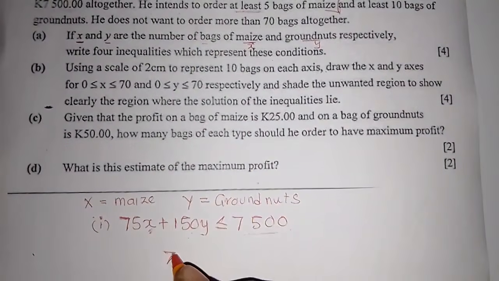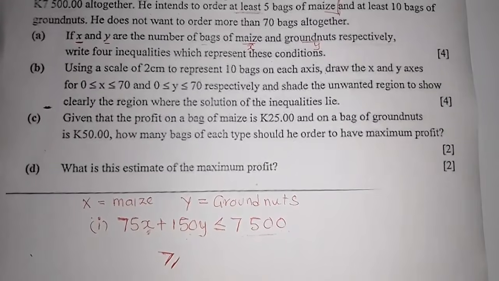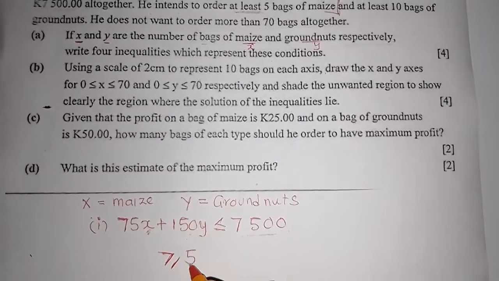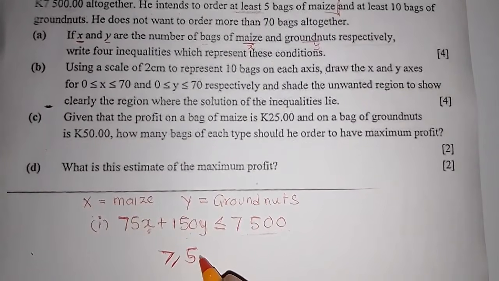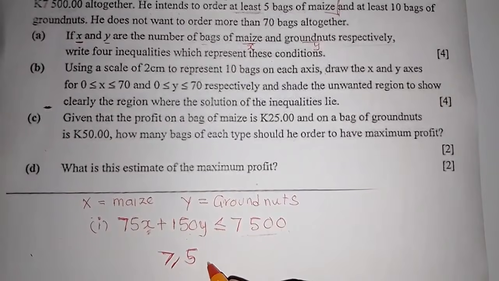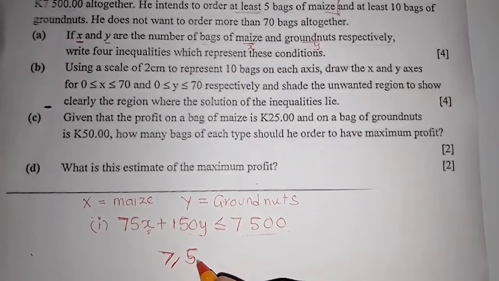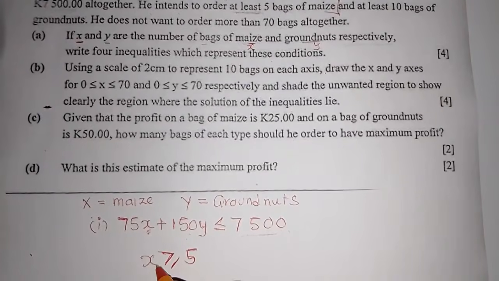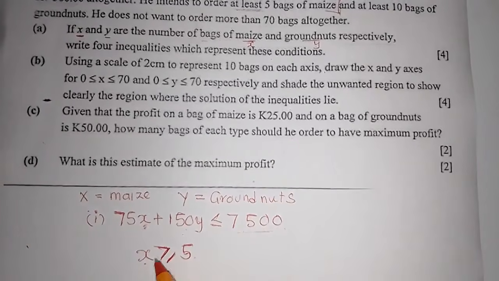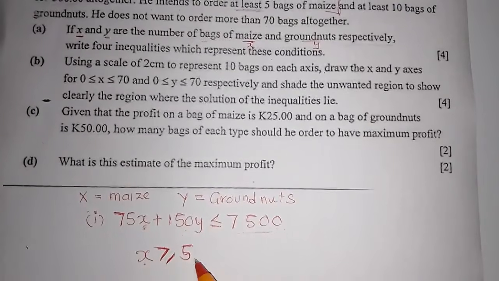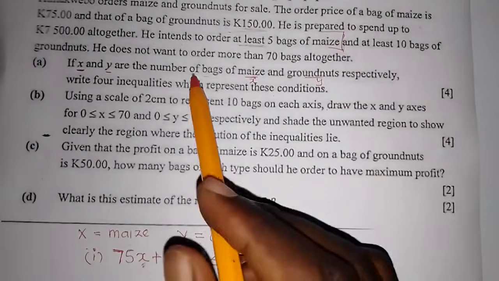At least means greater than or equal to. Greater than or equal to what? 5. Am I supposed to write groundnuts here? Groundnut is what? X. So am I supposed to write the X here? No, the X should come here, saying that the number of groundnuts should be greater than or equal to 5. This is at least. So groundnuts is at least what? 5. This is what the inequality is.